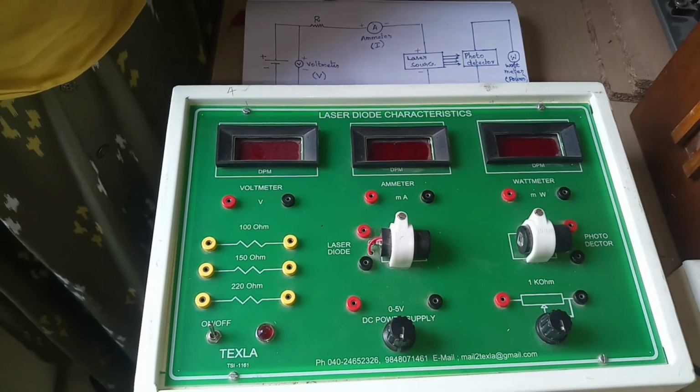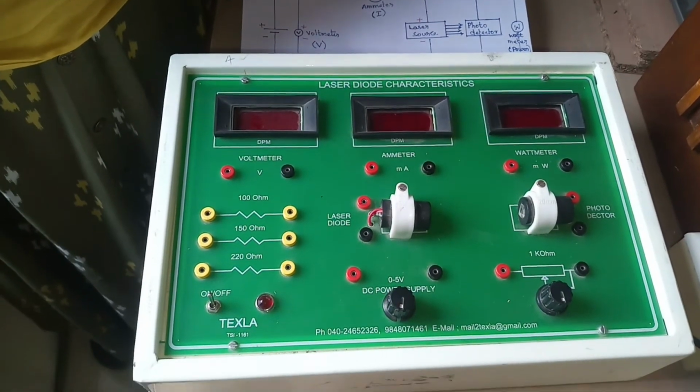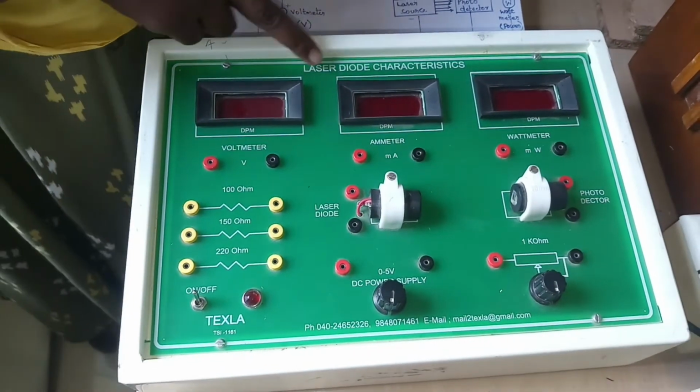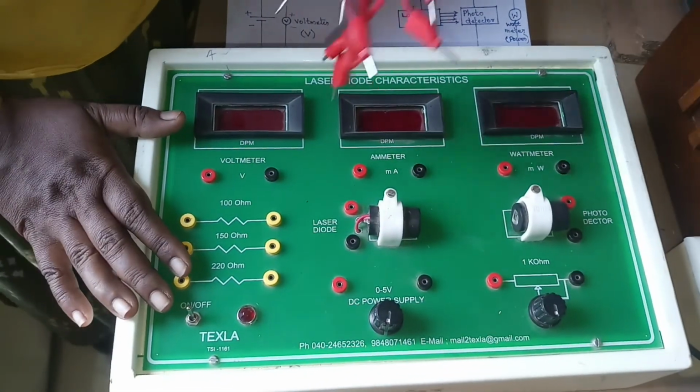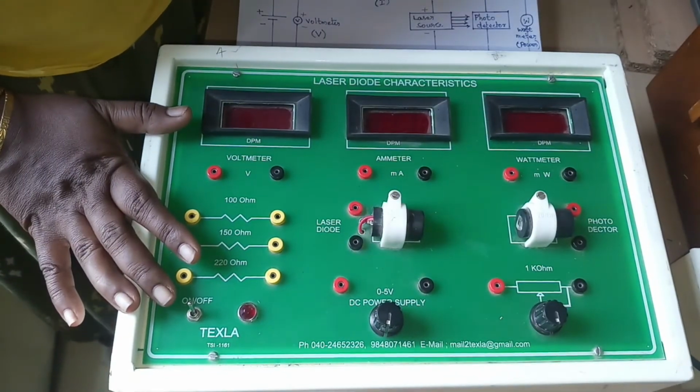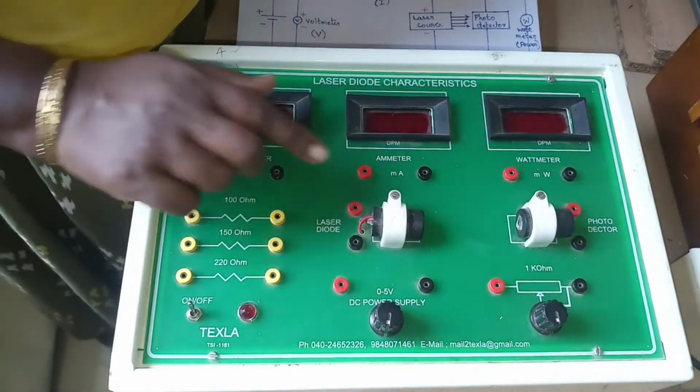Okay, now let us see the connection and the experiment part of this laser diode. The apparatus required for this experiment is the laser diode characteristics board and patch cards. Only these two are required. Let me show how to give the connection. Before that, let me explain what is there in the board.